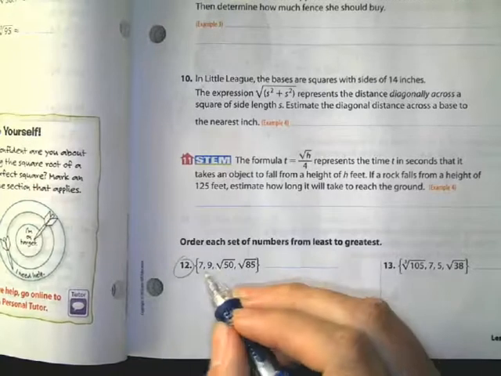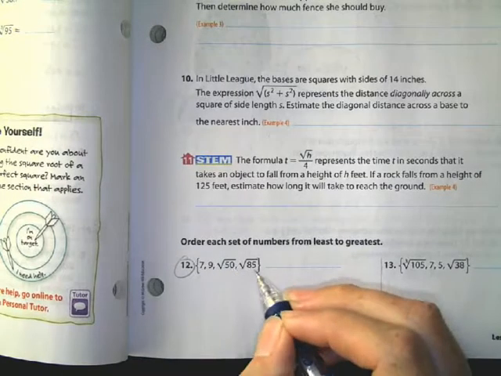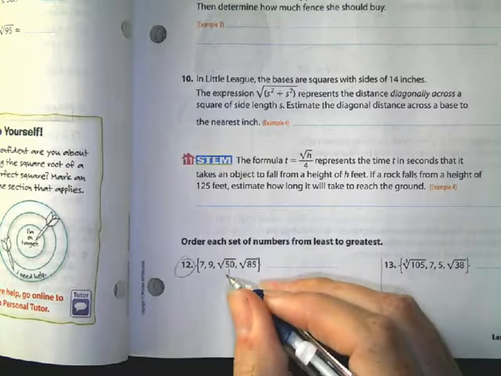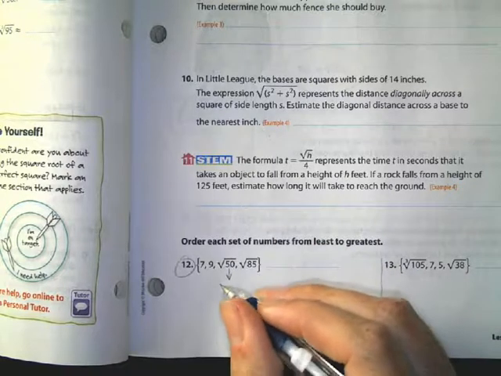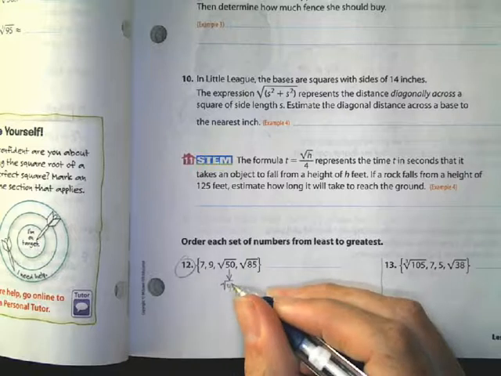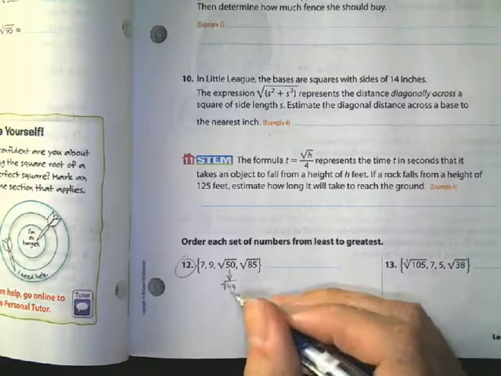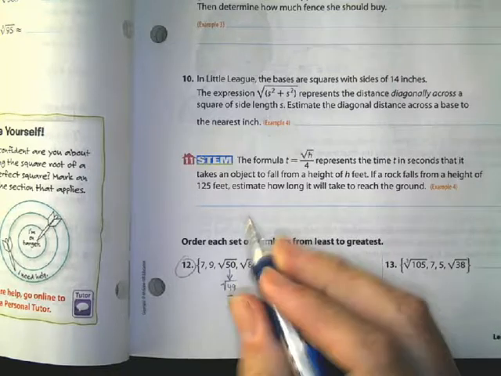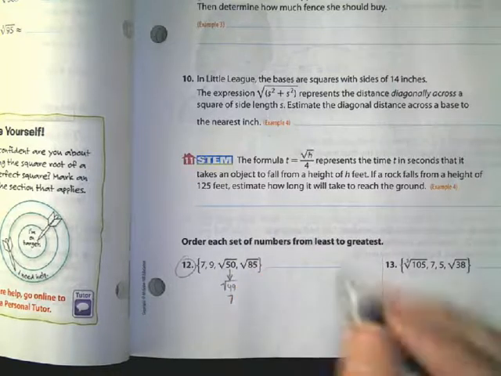I have the numbers 7, 9, square root of 50, and square root of 85. What do I know about these numbers? Well, I might recognize that 50 is pretty close to 49. Now the square root of 49 is actually 7. So this means that the square root of 50 is greater than 7.